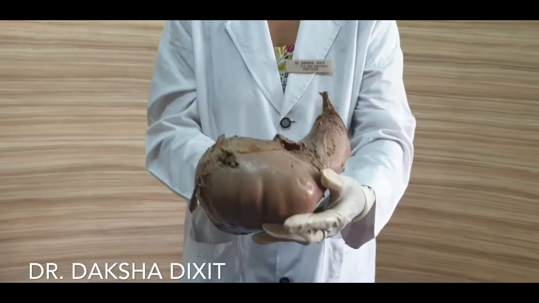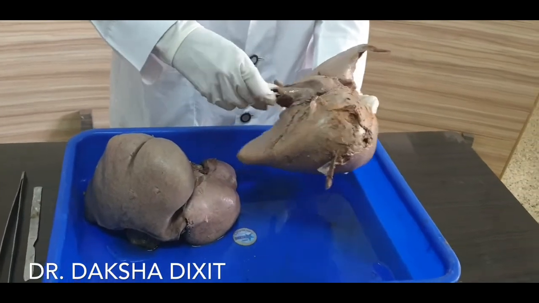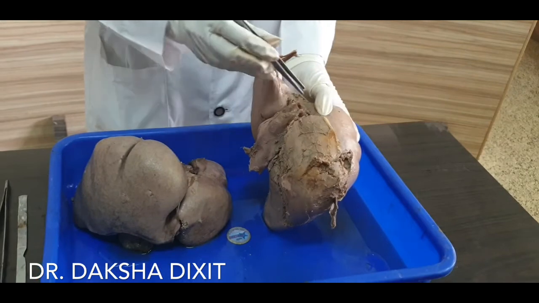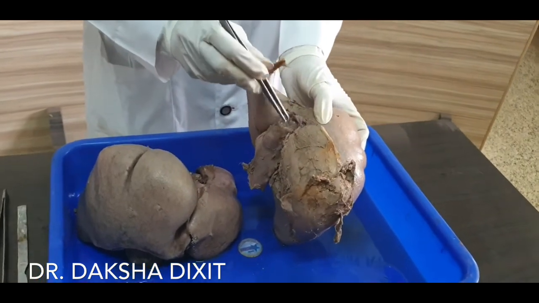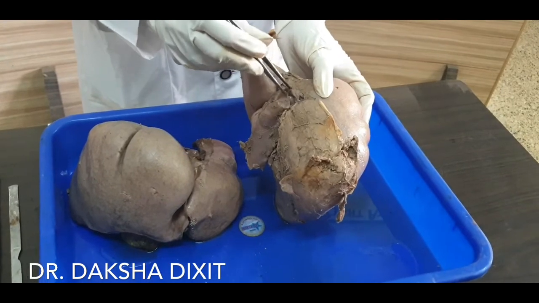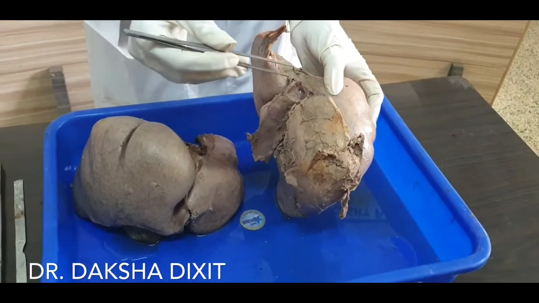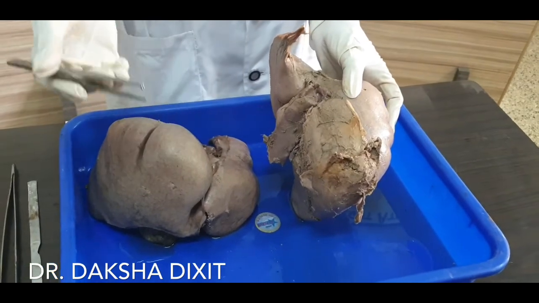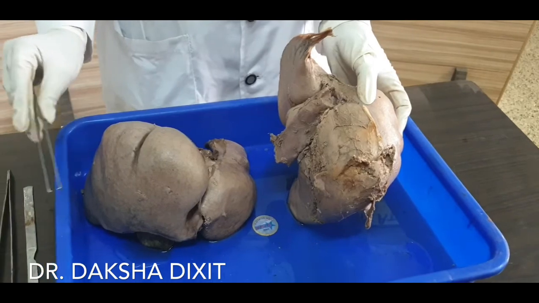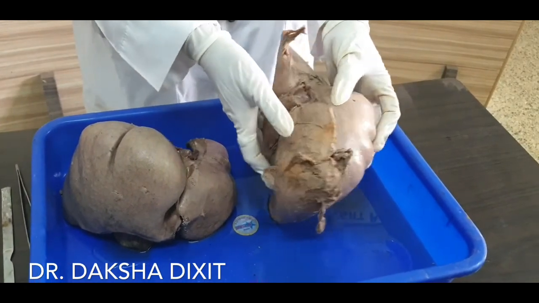Thus, let us see what are the strongest supports of the liver. The strongest support of the liver are these hepatic veins which drain into the inferior vena cava and hold up the organ. Other supports would be the visceral organs which also help in holding it in the normal anatomical position, and also the ligaments of the liver.